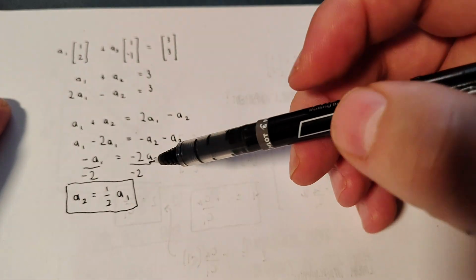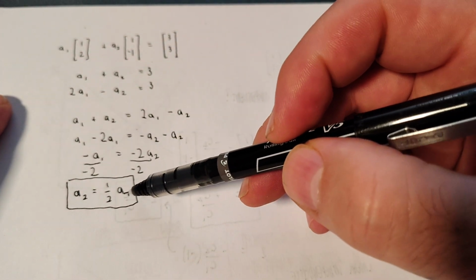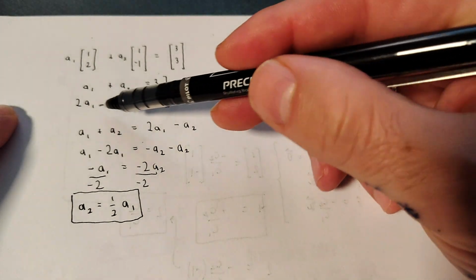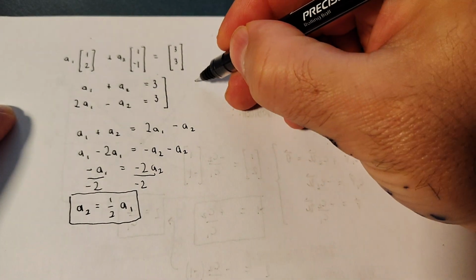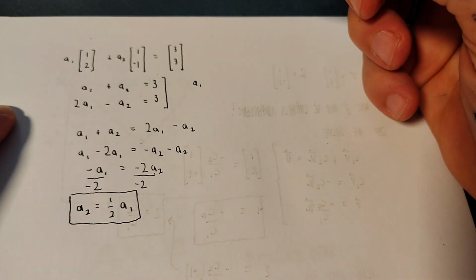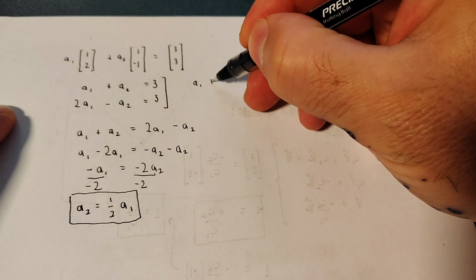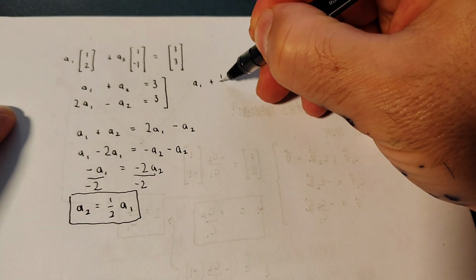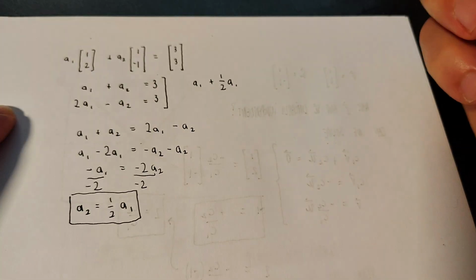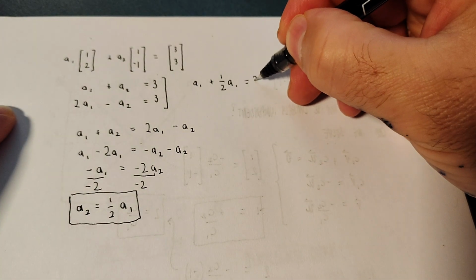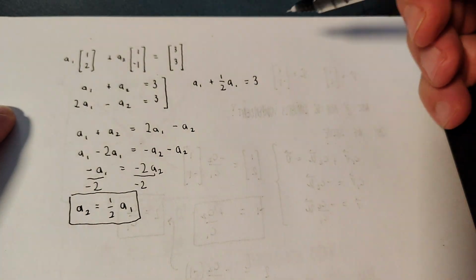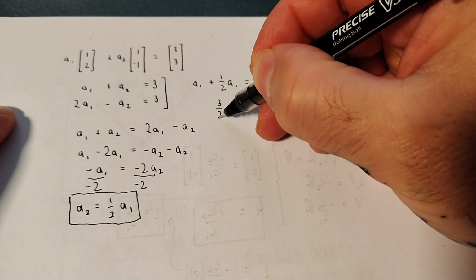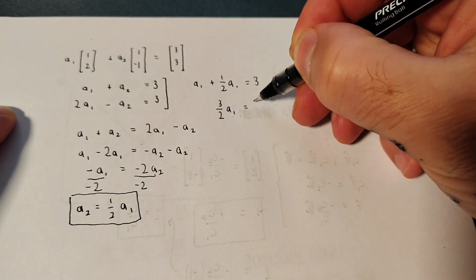And now we can take this expression and substitute it into either one of these expressions up here. Let's just choose the first one. So A1 plus A2, but we know that A2 is 1/2 A1, is equal to 3. And now we can solve for A1. So this is 3/2 A1 is equal to 3.